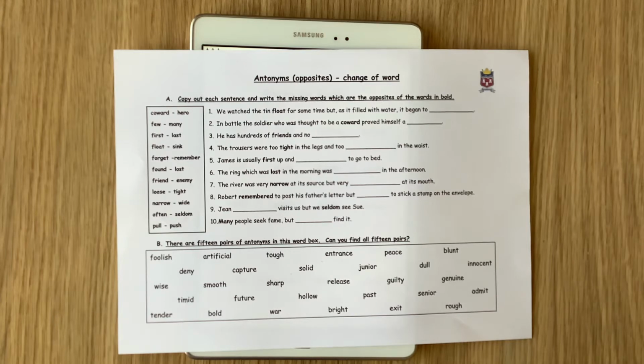Down at the bottom of your page, if you've chosen this level, you've been given a word box. And in that word box, there are 30 words. Those 30 words can be grouped together into pairs of antonyms. There are 15 pairs of antonyms there altogether. So on a page, can you find all 15 pairs of antonyms? That's the slightly harder level.